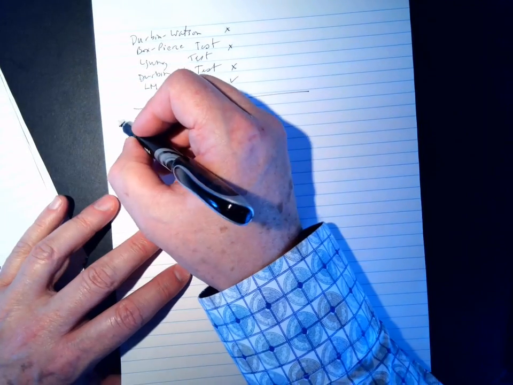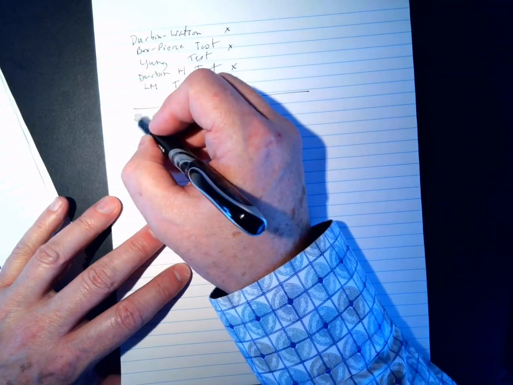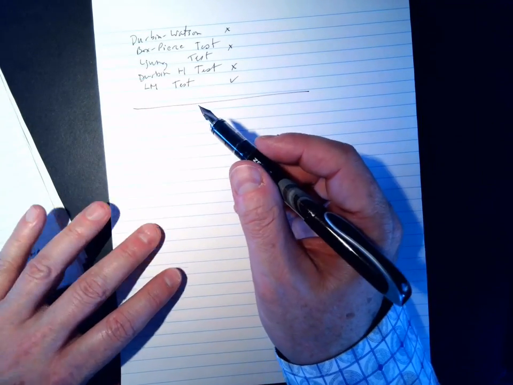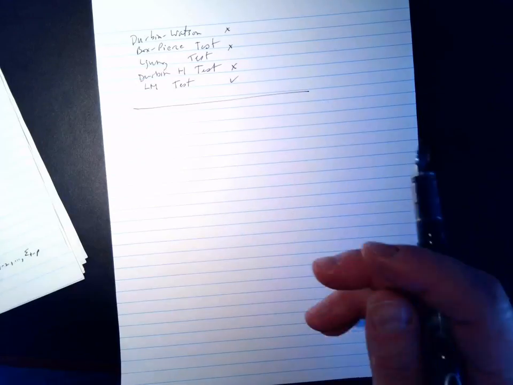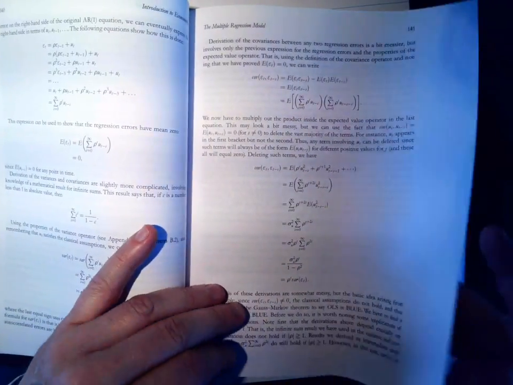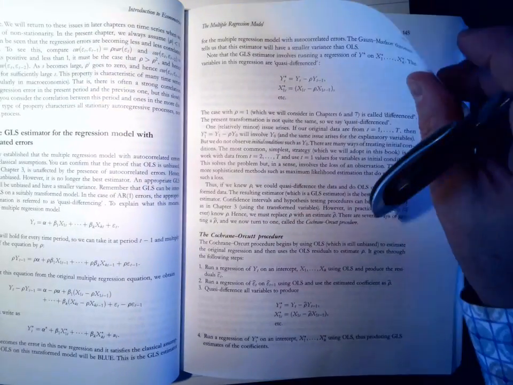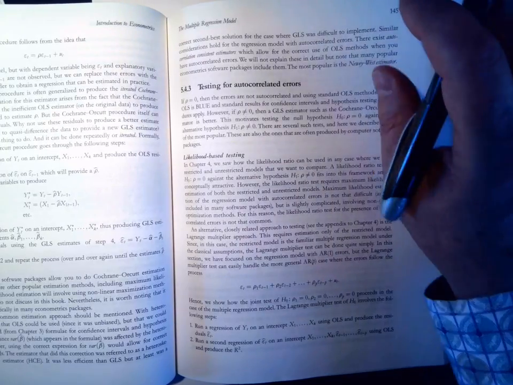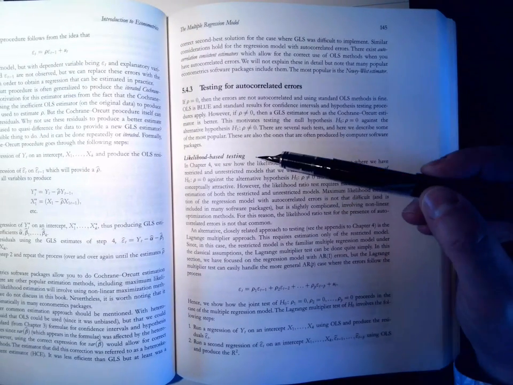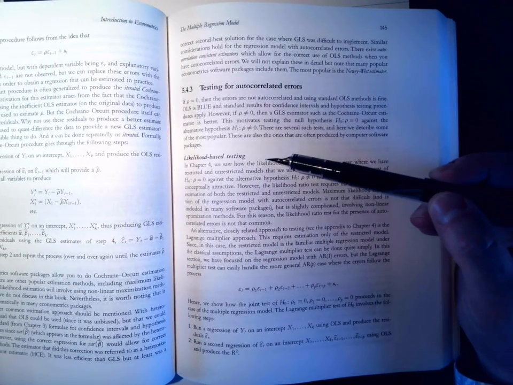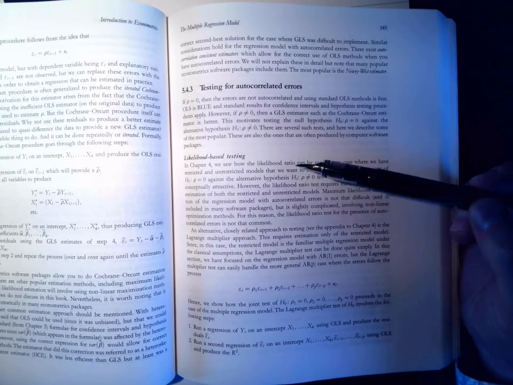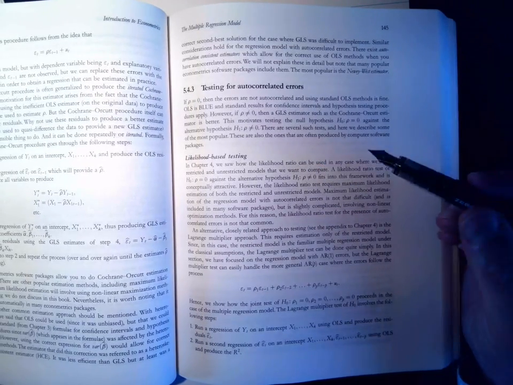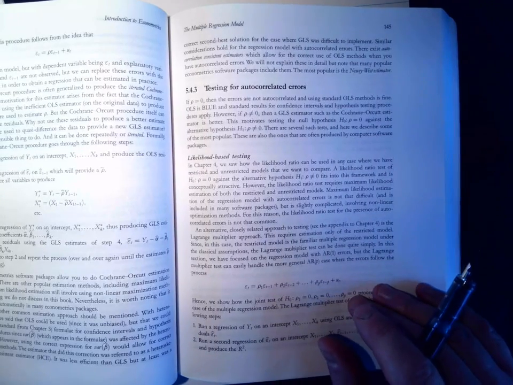So the LM test. What does LM stand for? It stands for Lagrange multiplier test, and that refers to how the test is derived. It's derived as a constrained optimization problem. Looking through the book, in the section on testing for autocorrelated errors, the discussion refers to likelihood-based testing and likelihood ratios, which come from maximum likelihood estimation.